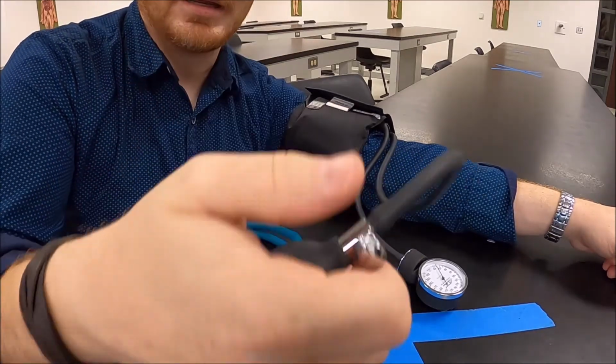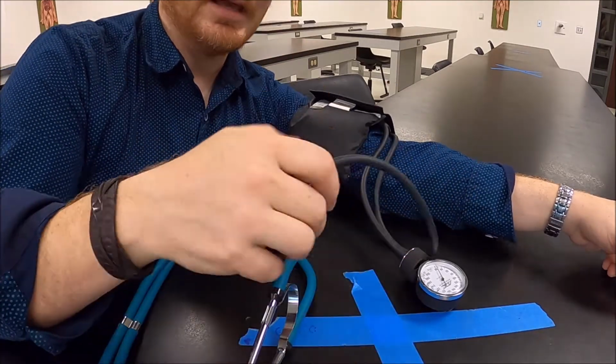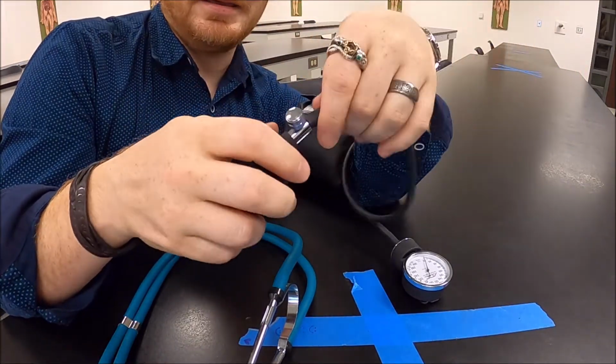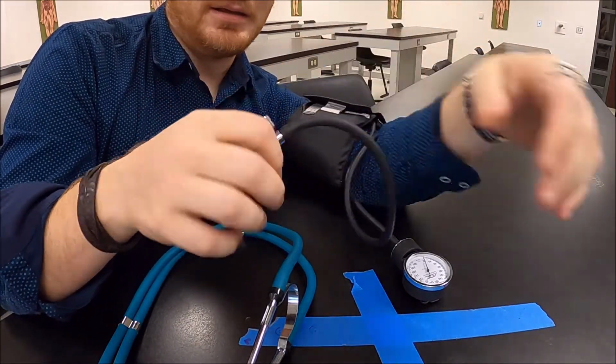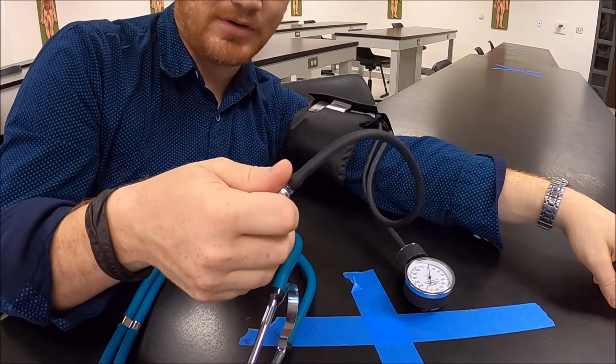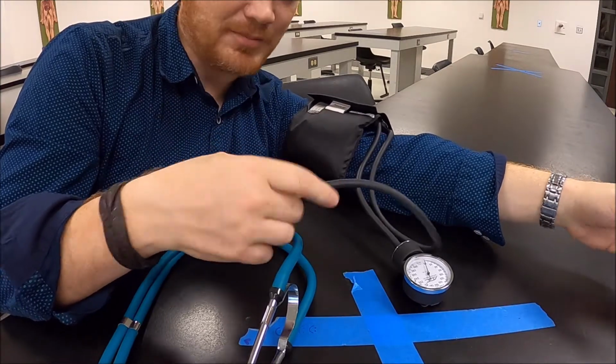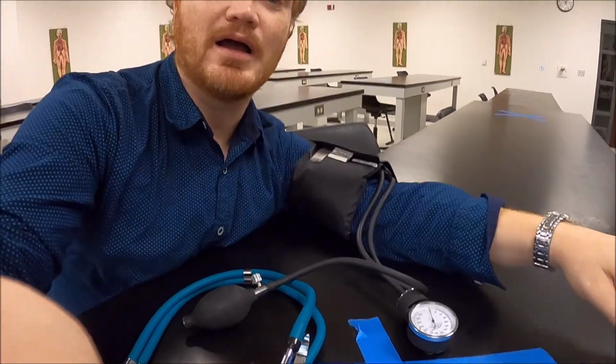All right, so the petcock allows me to regulate the air pressure. What you'll see amateur nurses do is they'll take this and clamp it shut, and then when they're trying to do blood pressure and they get ready to let the pressure off, they can't get it loose. So they break it too fast and the pressure drops and it doesn't work very well. So we're not going to do that.